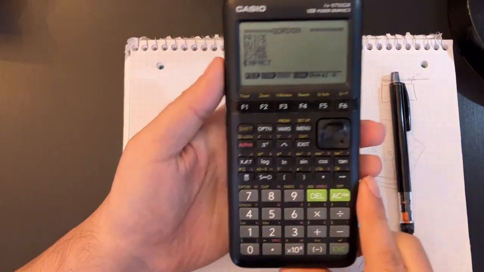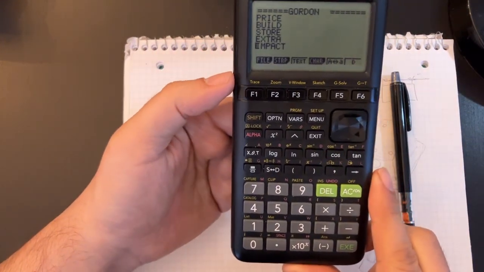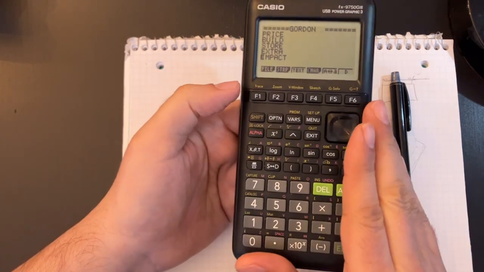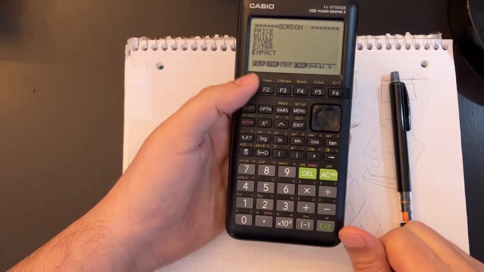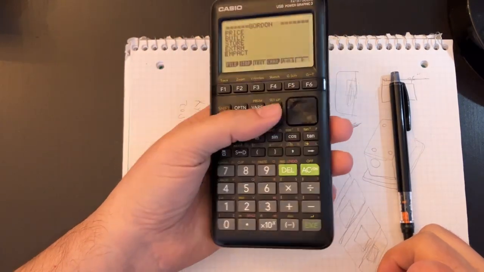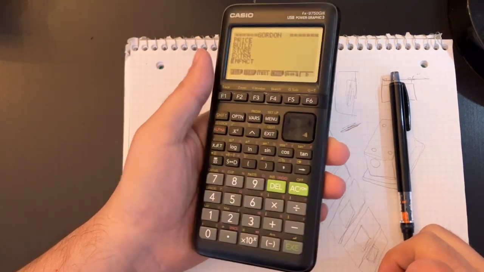This old school stuff is still very useful, and it could be superior in some cases because you don't need to worry about charging. If you're traveling, this basically is permanently charged. You don't have to worry about it all the time.